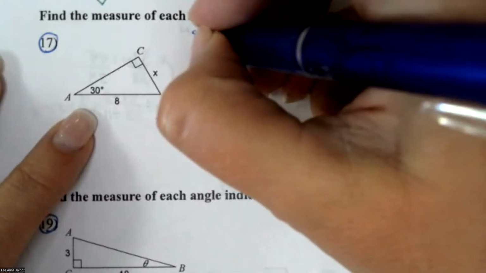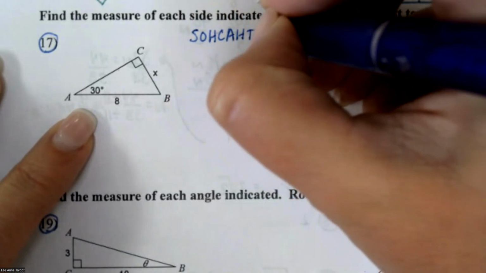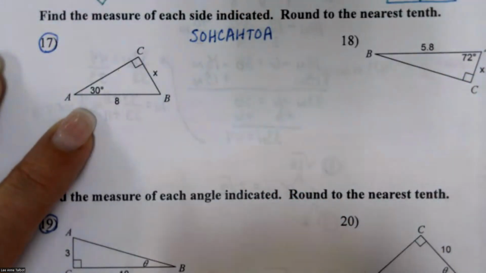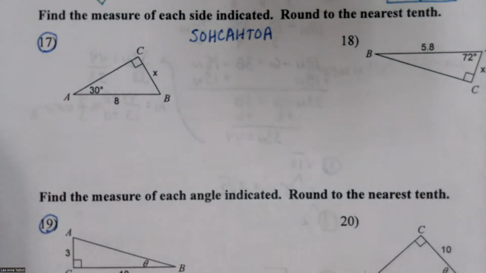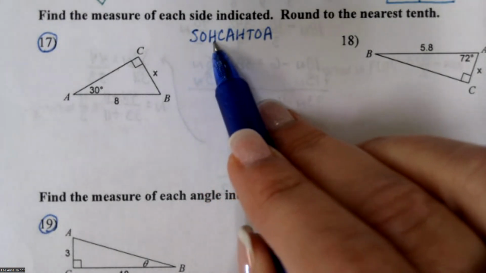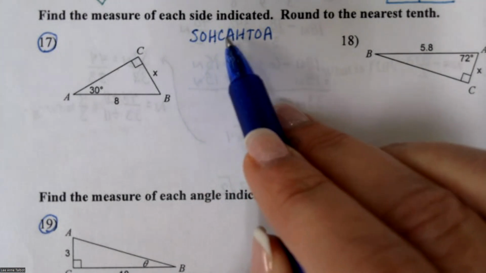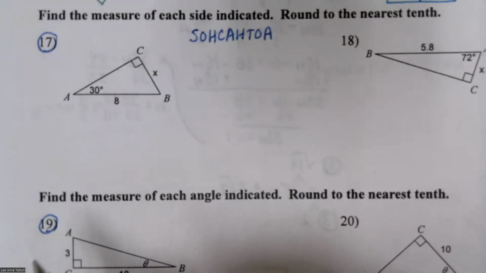Okay, the best way to remember is using this called SOHCAHTOA. SOHCAHTOA is a helpful tool to help you memorize sine, cosine, and tangent. Sine is opposite over hypotenuse. Cosine is adjacent over hypotenuse. And tangent is opposite over adjacent. This will help you figure out which is which and help you set up the equation.